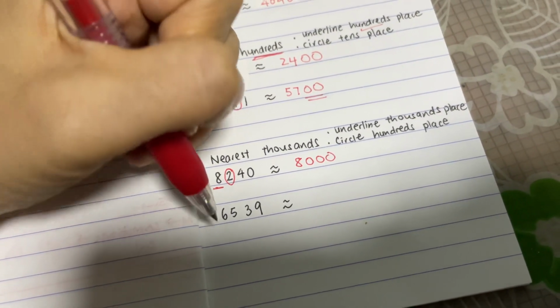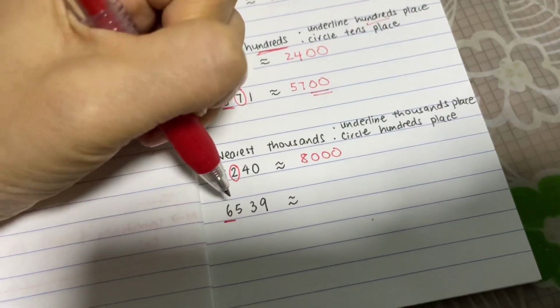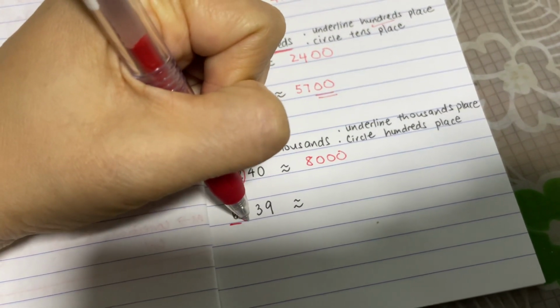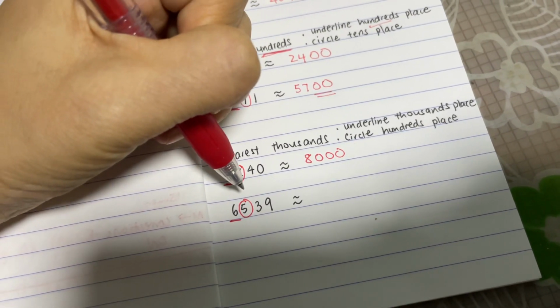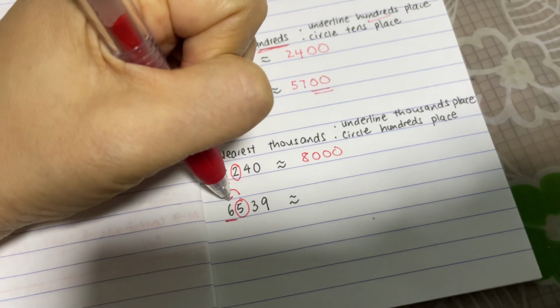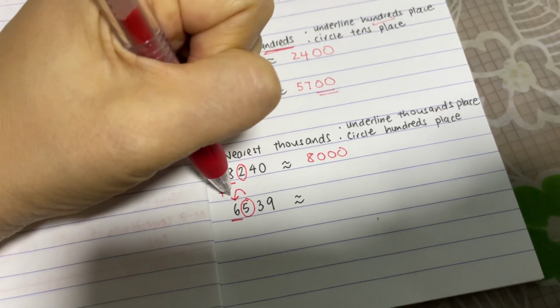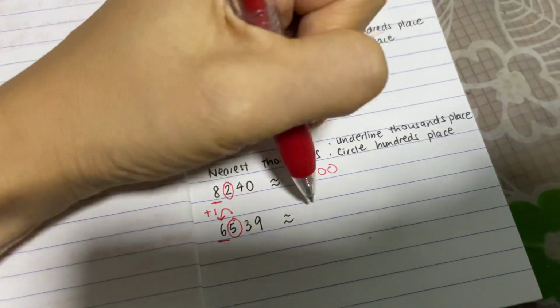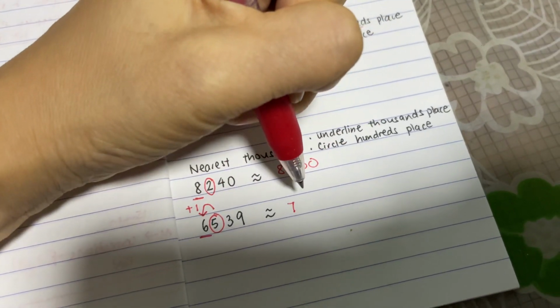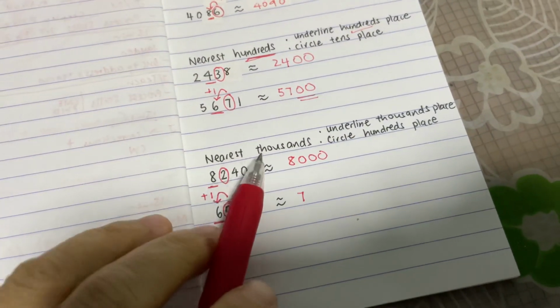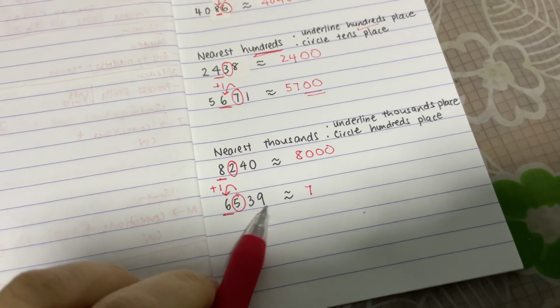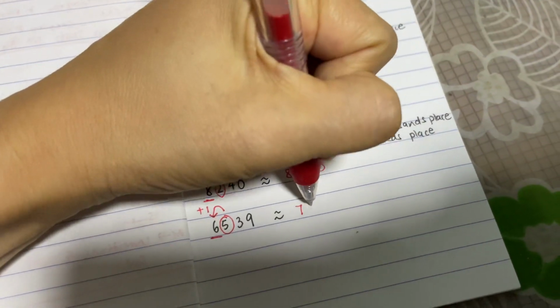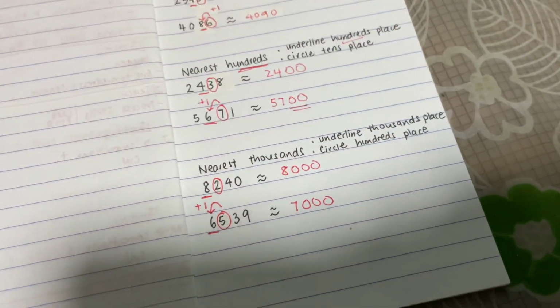6539. Underline the thousands place again, which is 6. Circle the hundreds place, which is 5. This time round, 5 is 5 or more, right? So we round up. When we round up, 6 now becomes 7, because 1 and 6 make 7. And to bring it to the nearest thousand, what happens to the next 3 numbers? To make it 1,000, it has to be 3 zeros.